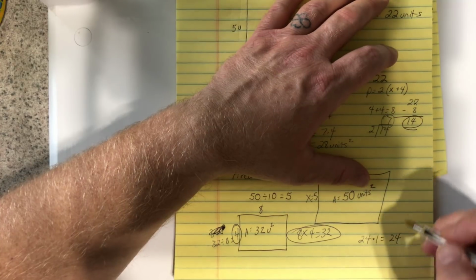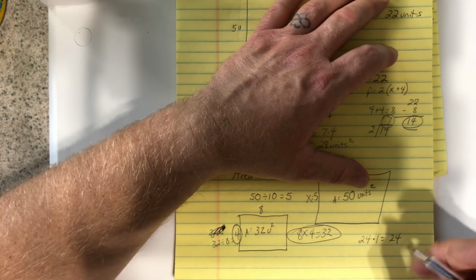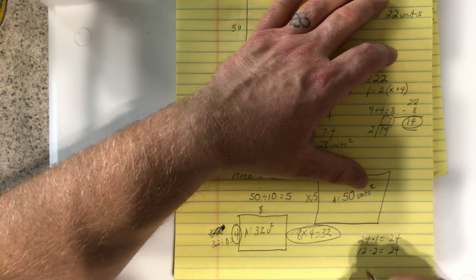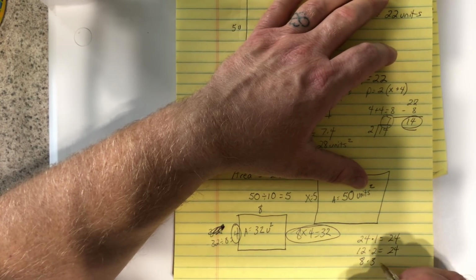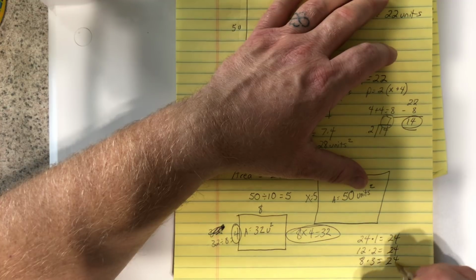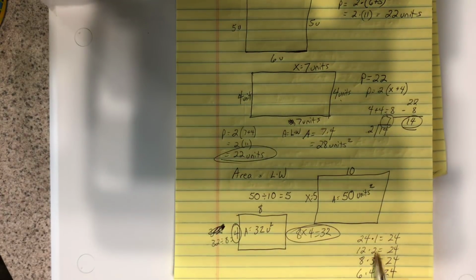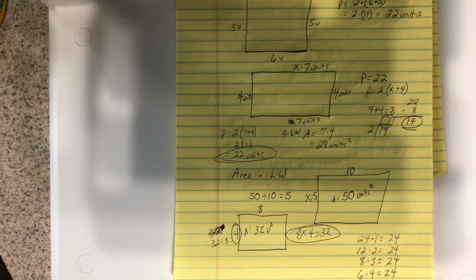So we could have a rectangle that's 24 by 1. We have 12 times 2, 8 times 3, 6 times 4. So any rectangle that is those shapes could equal 24.